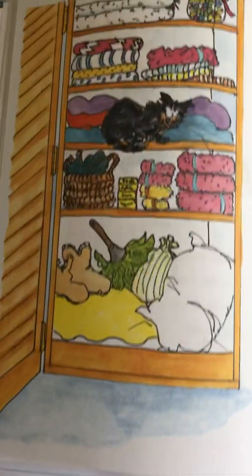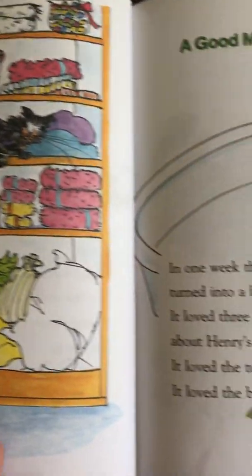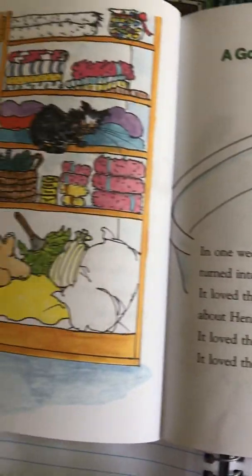So I'm going to read a passage to you out of Henry and Mudge and the Happy Cat, and I'm going to see if you can hear where Cynthia Rylant did this, where she gave 3 details or 3 examples and made a little pattern. Okay, here comes the story. It's called A Good Mother. That's what the chapter's called.